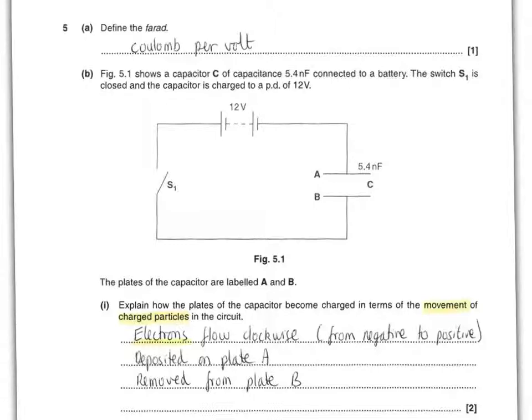Next, looking at the circuit, we can see a capacitor connected to a battery, and we're told that the switch is closed in order to charge the capacitor to 12 volts. We're asked to explain how the plates of the capacitor become charged in terms of the movement of charged particles. Always respond to what follows a phrase like "in terms of." I would call it a question clue. So it said movement of charged particles.